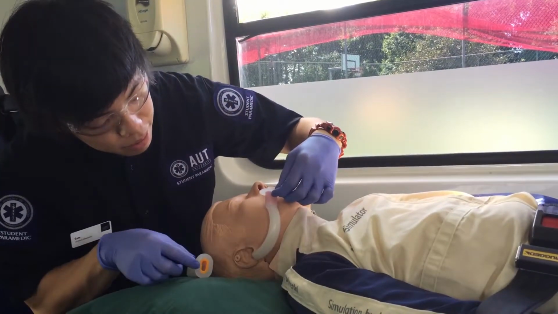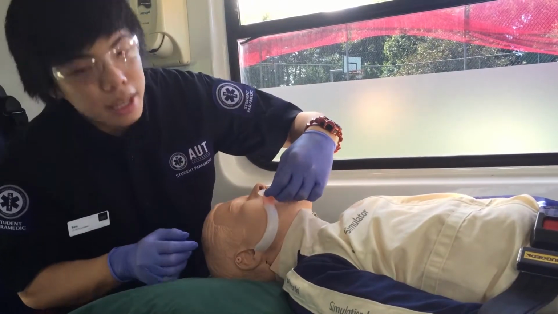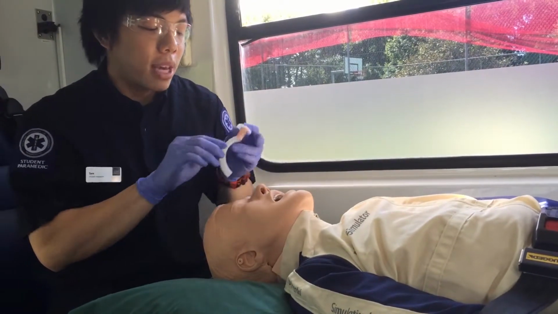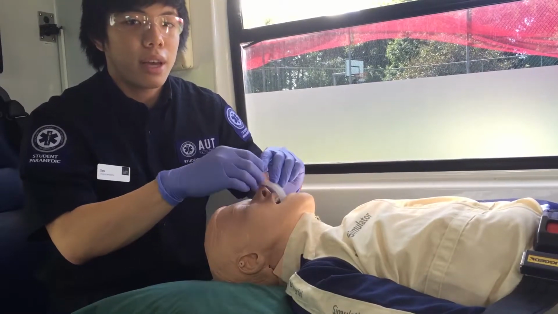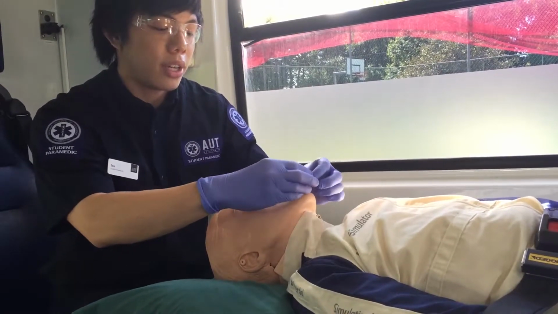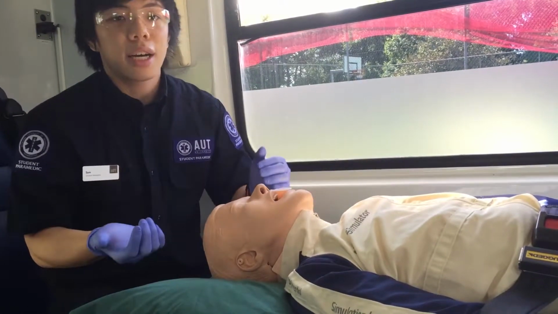So this one's a bit too big. Yep, this one's good. Now insert the OPA with the tip pointing towards the curve of the mouth and rotate 180 degrees, gently advancing the airway, avoiding catching the tongue.